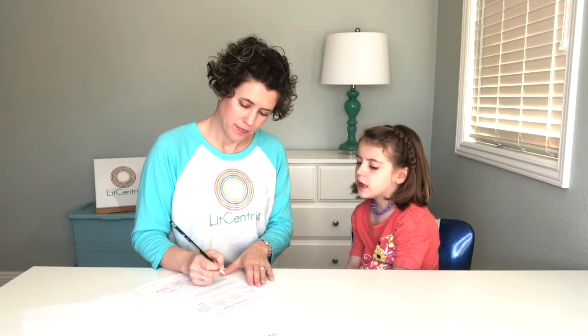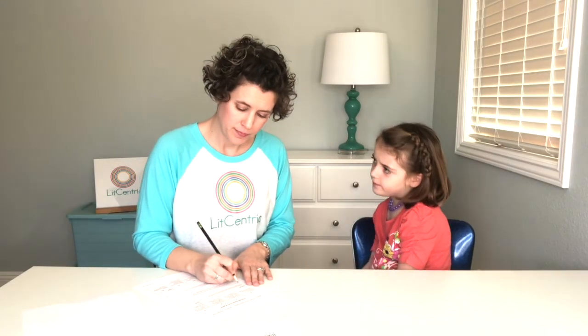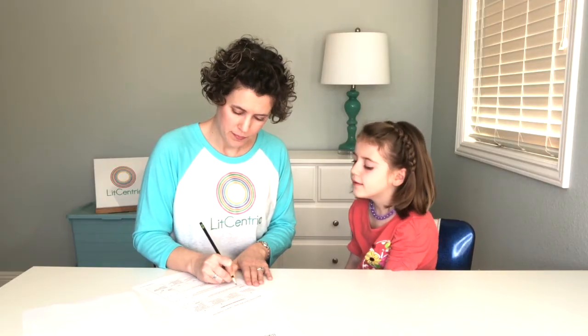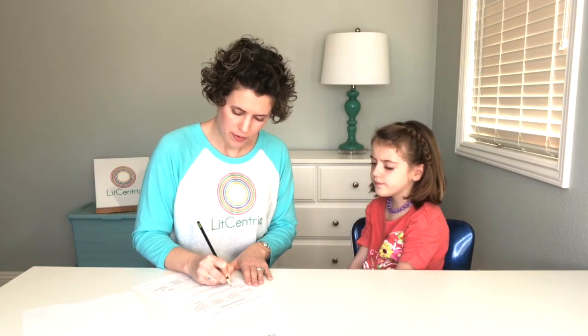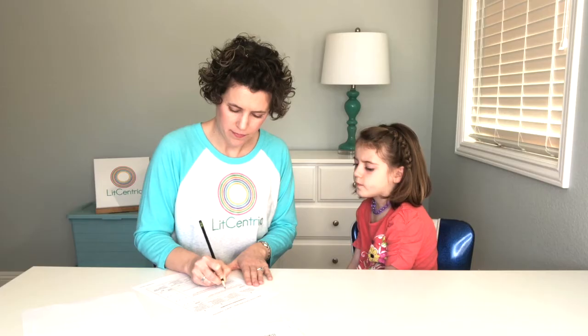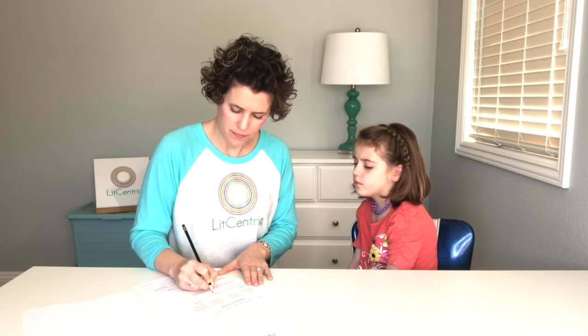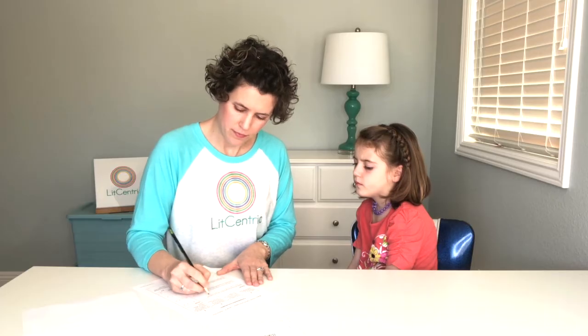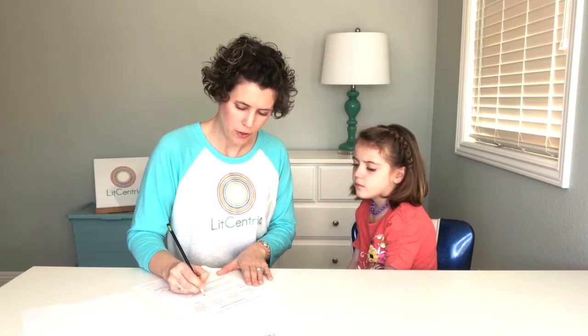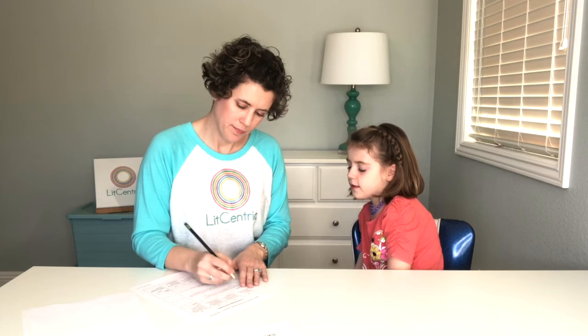Okay, have a seat. All right. So, where did the chicks go in this book? They go looking for food in the dirt and grass. Oh, okay. What kind of food were they looking for? Seeds and insects.